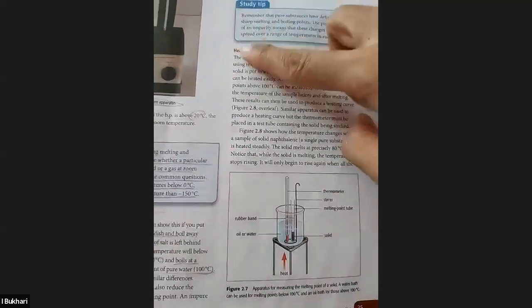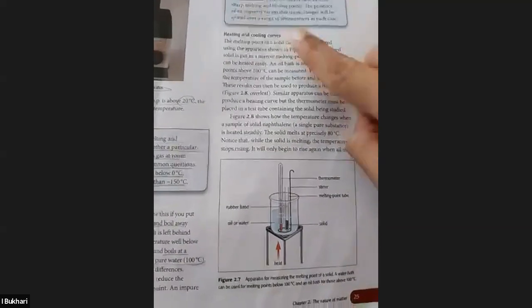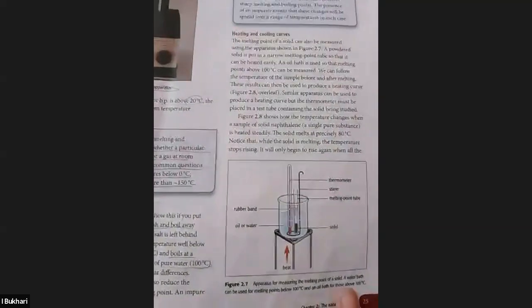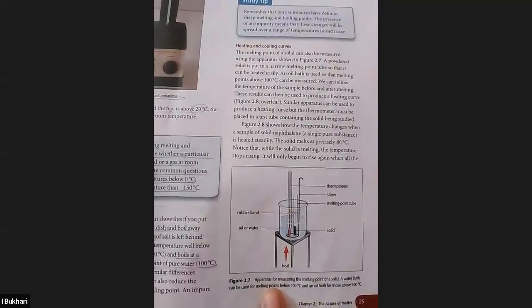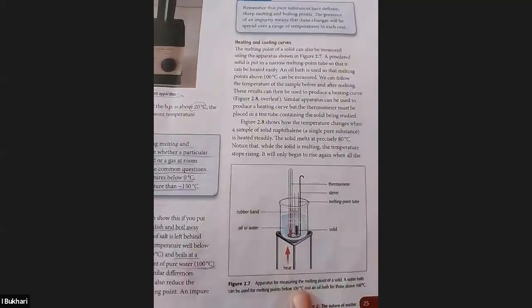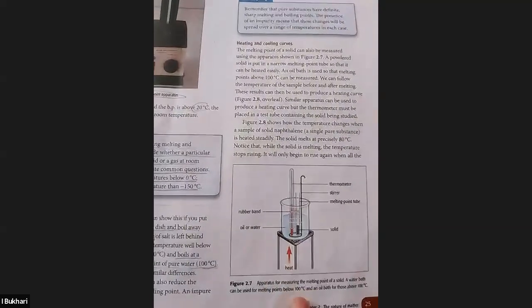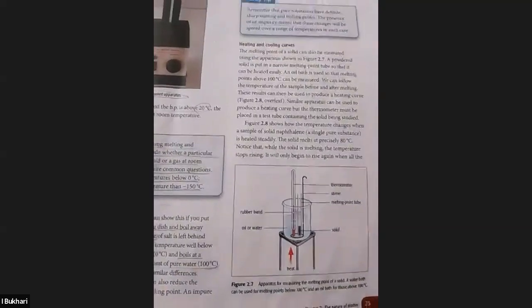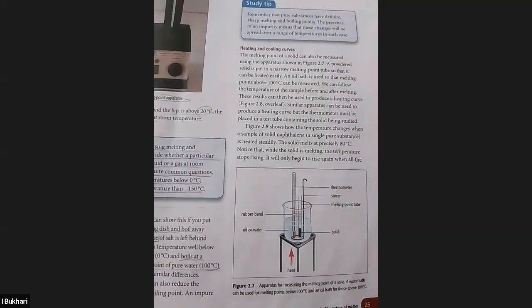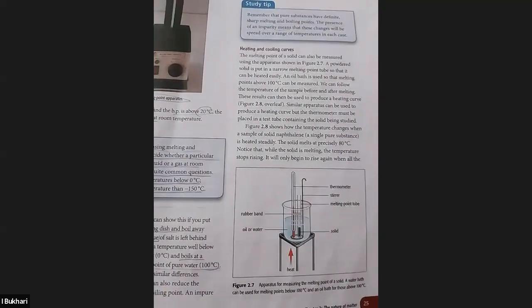This is investigating heating and cooling curves. So for investigating a melting point which is below 100 degrees Celsius, why are we using a water bath? And for melting points above 100 degrees Celsius, why are we using an oil bath? Can anybody answer? Yes, Ismail?